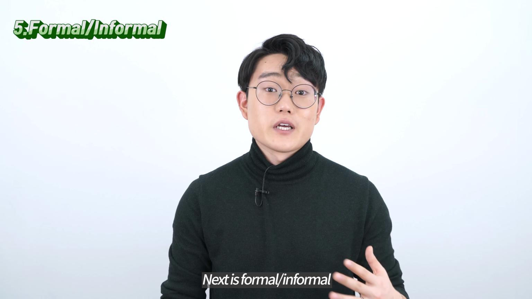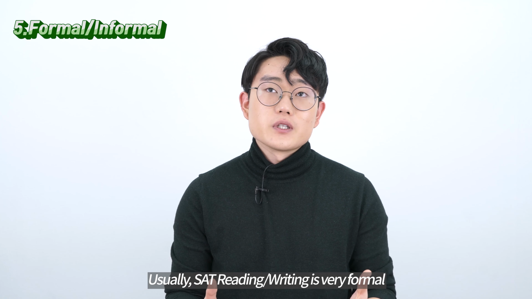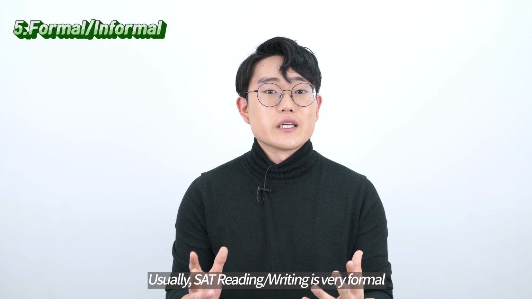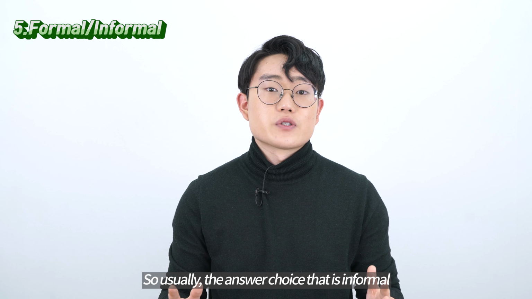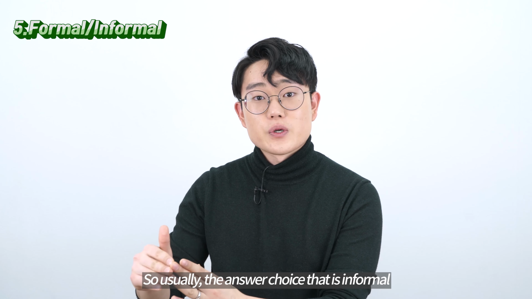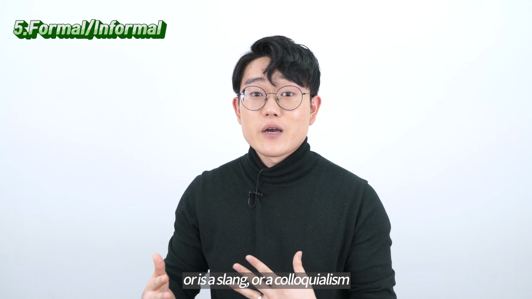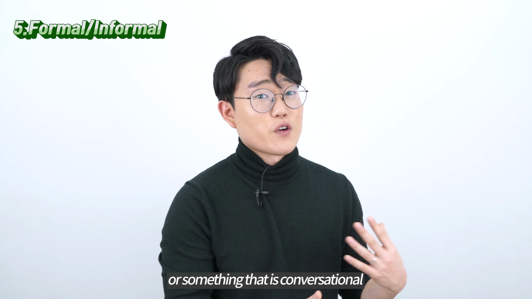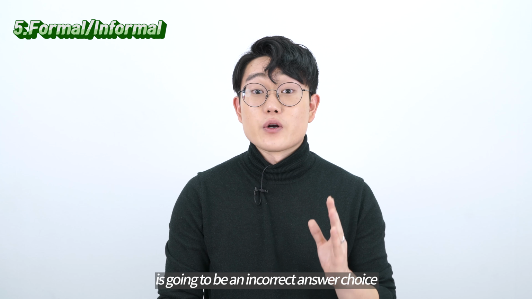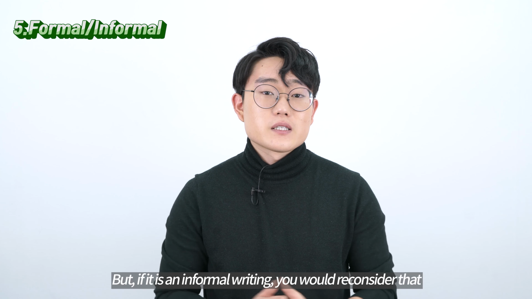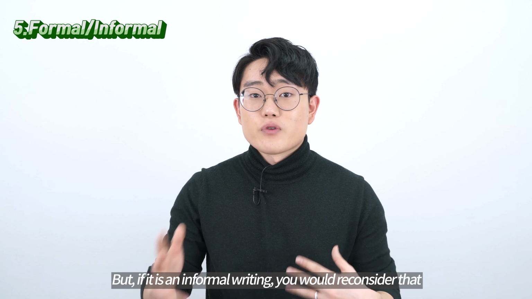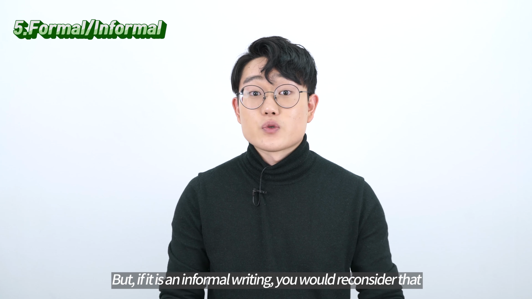And next is formal and informal. Usually SAT writing is very formal. And so usually the answer choice that is informal or is slang or a colloquialism or something that's conversational is going to be an incorrect answer choice. But if it is an informal writing, then you might want to reconsider that as well.